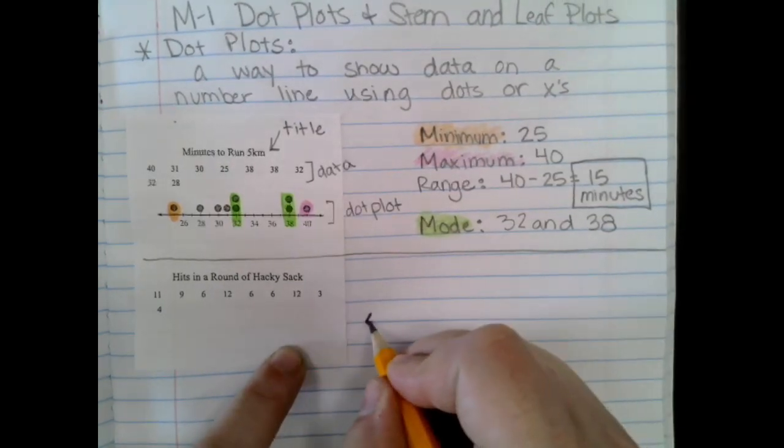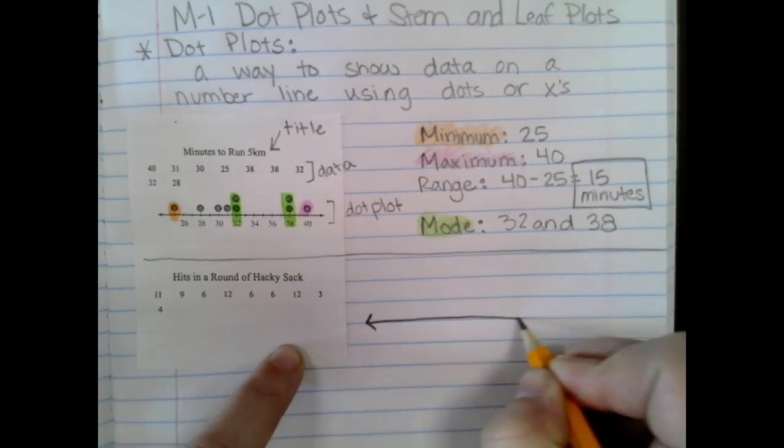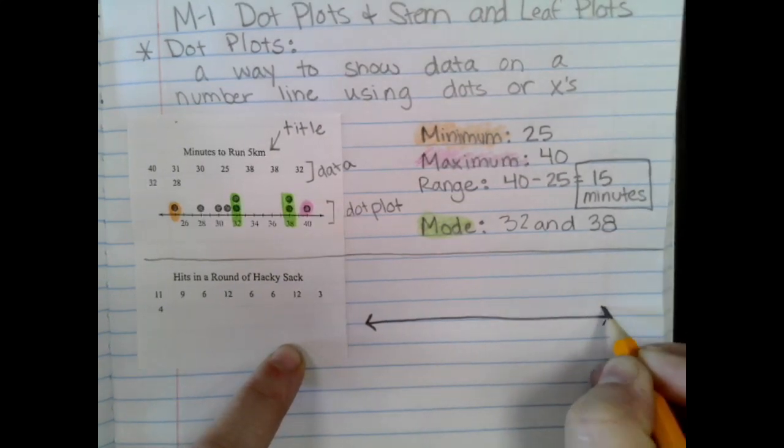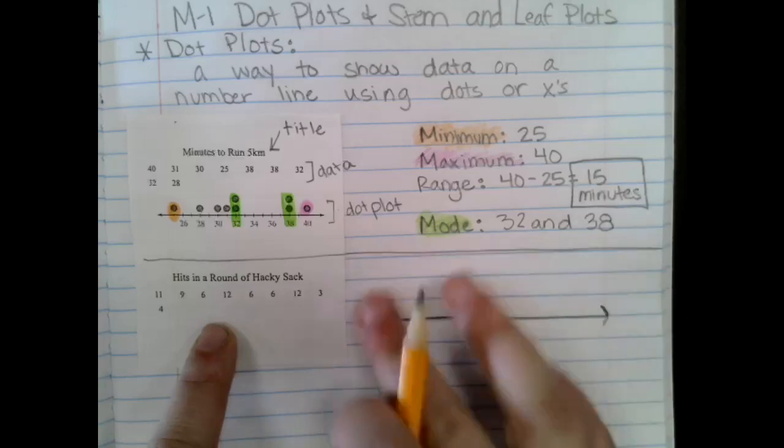So the first thing we're going to do is create a number line. And I'm just going to create this box or this dot plot over here on the right side.